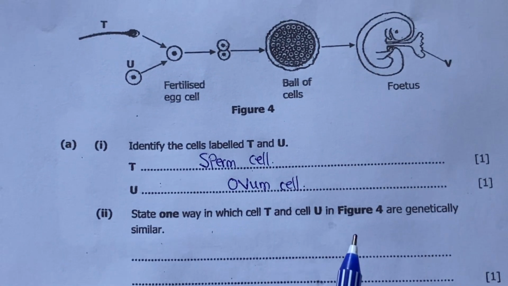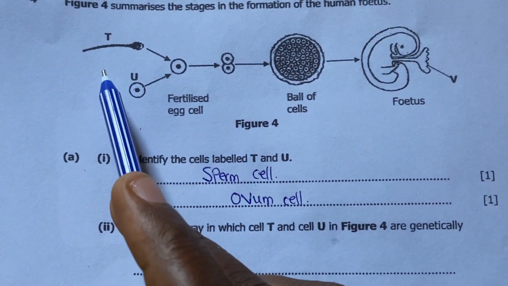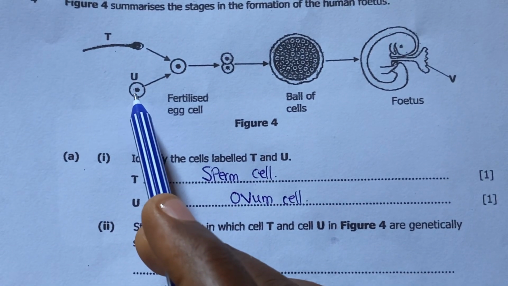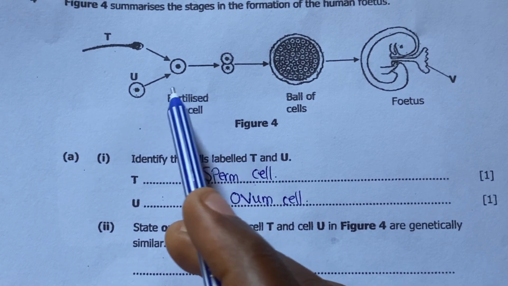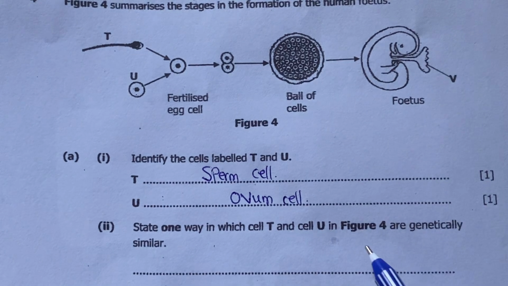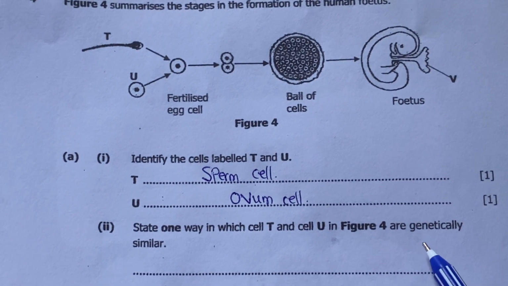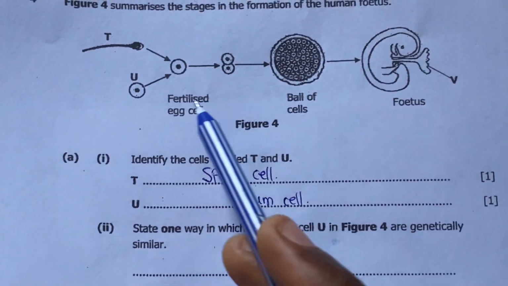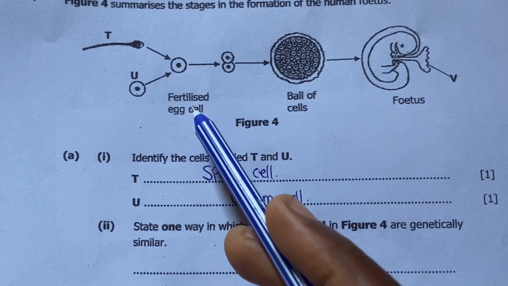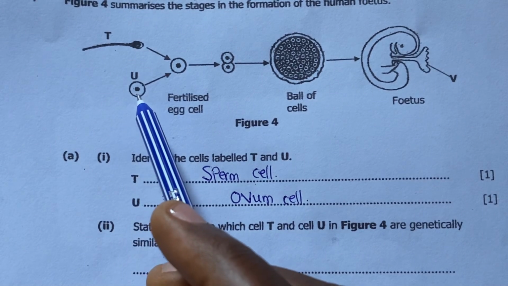If we can rightfully observe, cell T is the sperm cell and cell U is the ovum or an egg. They mate and form a fertilized egg. We're not just going to give any other similarity except a similarity that's genetic. A fertilized egg is formed as a result of 46 chromosomes, where from here we have 23, and from here we have 23.